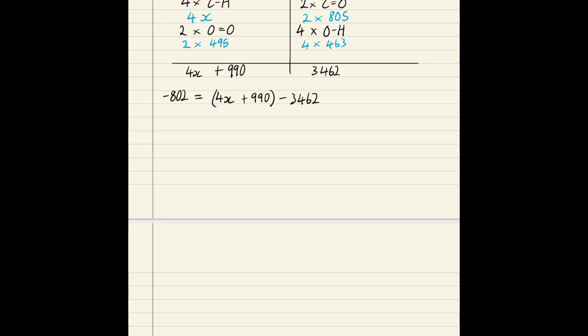Now, I suggest you always write it in brackets, because sometimes your unknown bond will be on this side, and so you've got to make sure that you have both of those being times by negative, so they're both minusing.